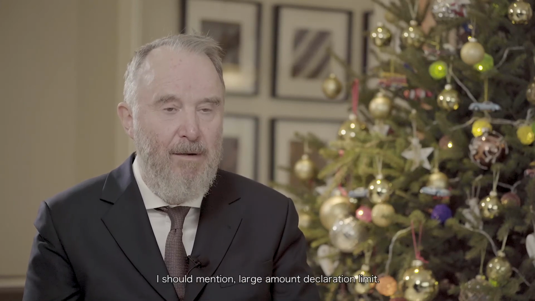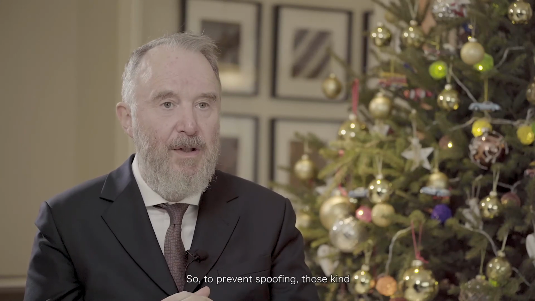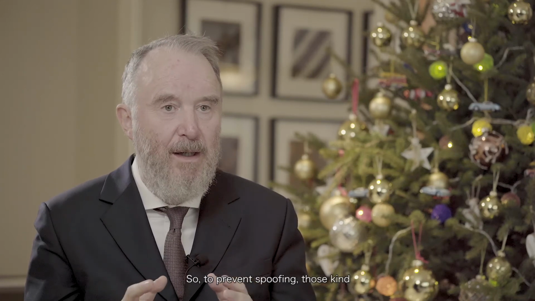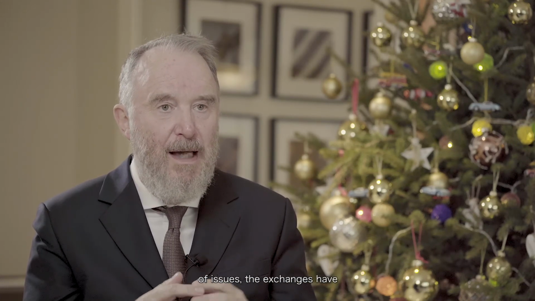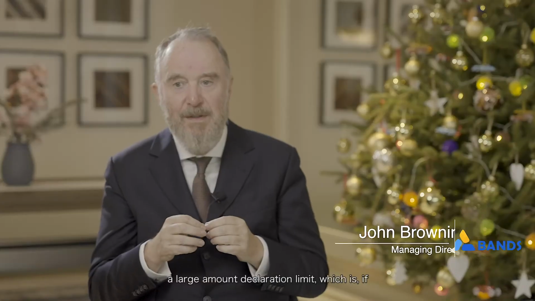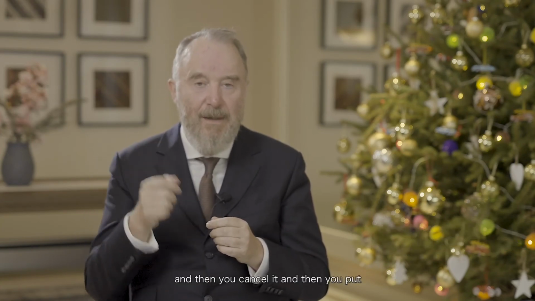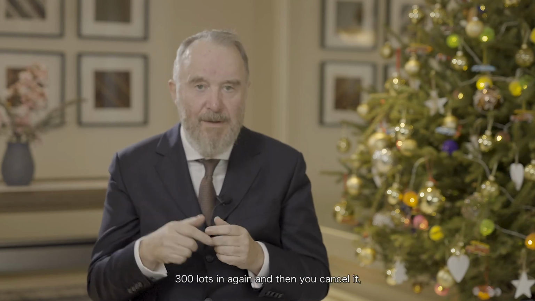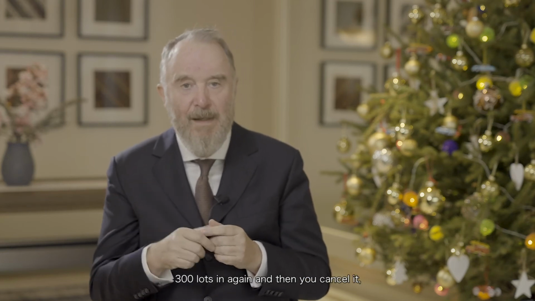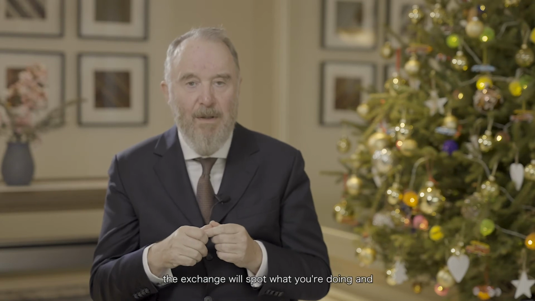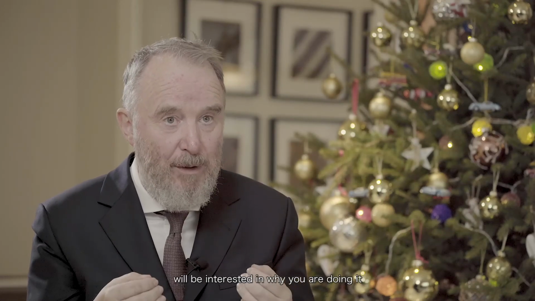Large amount declaration limit. So to prevent spoofing, those kind of issues, the exchanges have a large amount declaration limit, which is if you are putting in an order of say 300 lots and then you cancel it, and then you put 300 lots in again and then you cancel it, the exchange will spot what you're doing and will be interested in why you are doing it.